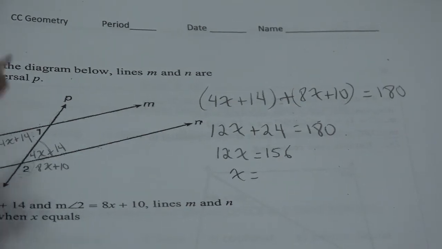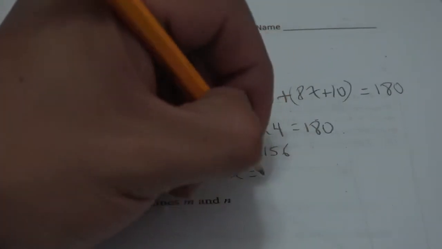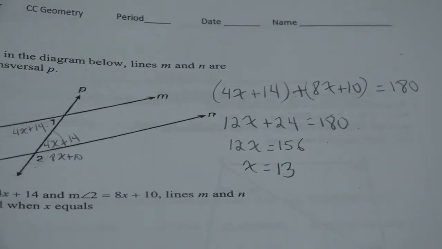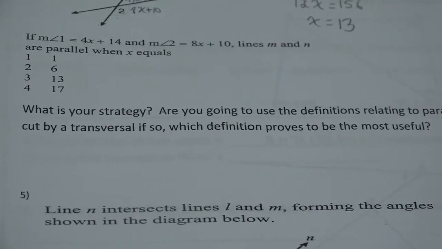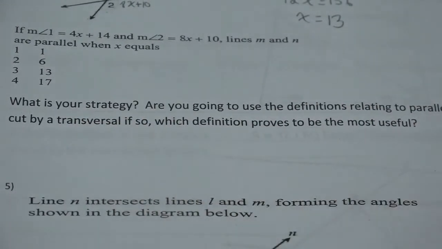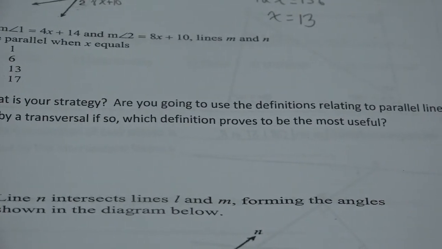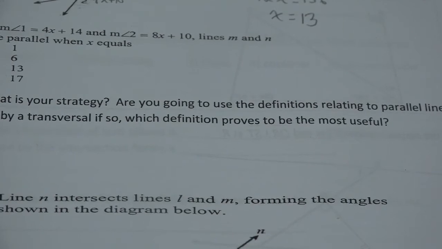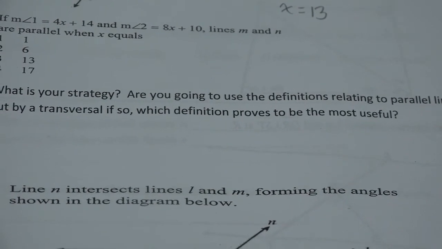Alright, so you figure it out. I'm not sure if that's what it is. Alright, so that's what x is, and now let's move on to the next problem. Remember, you gotta answer this. What is your strategy? What are you going to use? Definition relating to parallel lines cut by a transversal? If so, which definition proves the most useful?